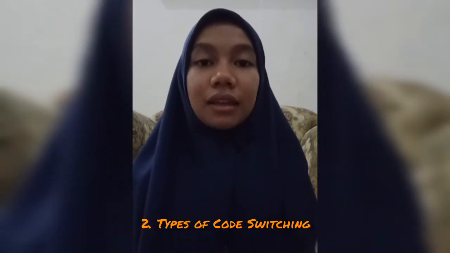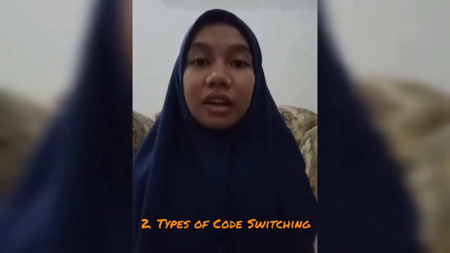So, code switching is a symptom of a shift in language use, variety, and style due to changes in roles and situations in speech.